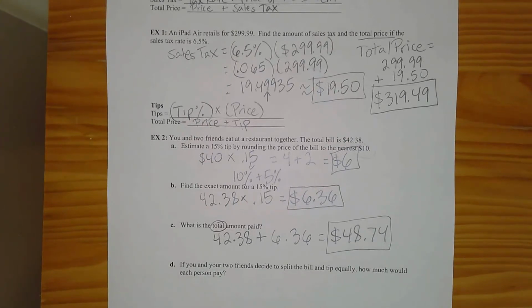All right, last thing says, if you and your 2 friends decide to split the bill and the tip equally, how much would each person pay? So you're splitting that total amount equally. So there's you and 2 friends. So how many people are there? There's 3 people, guys. Okay?